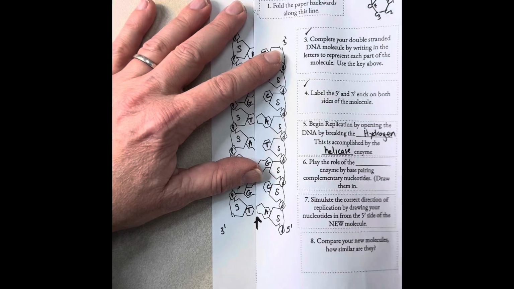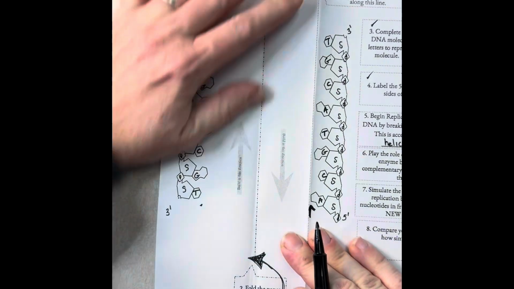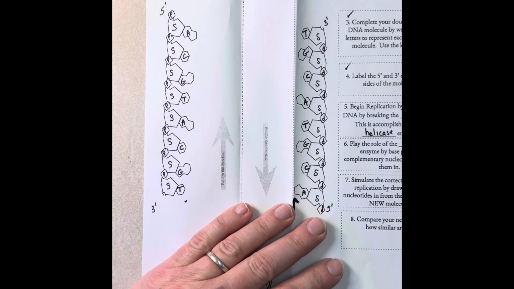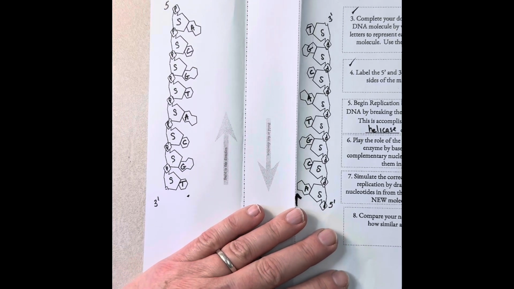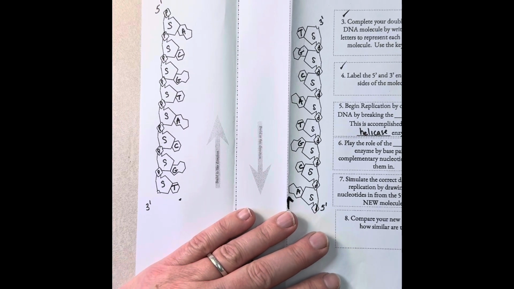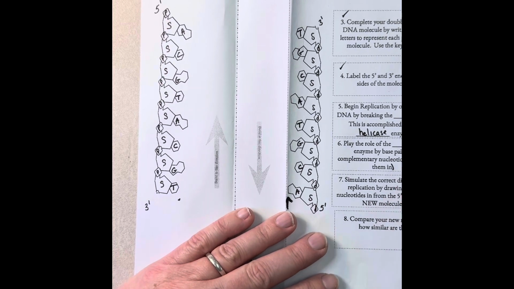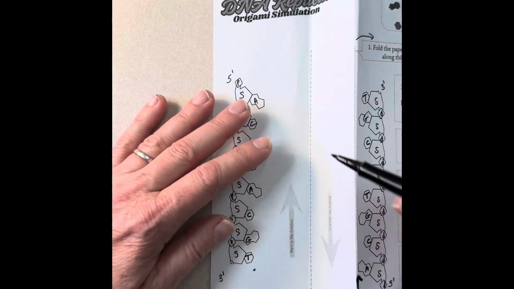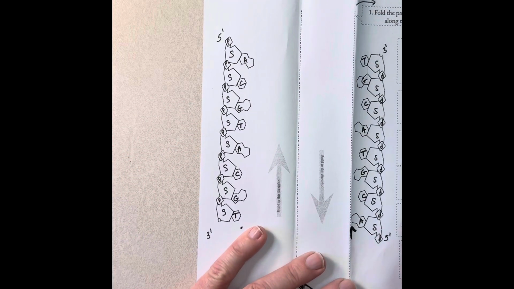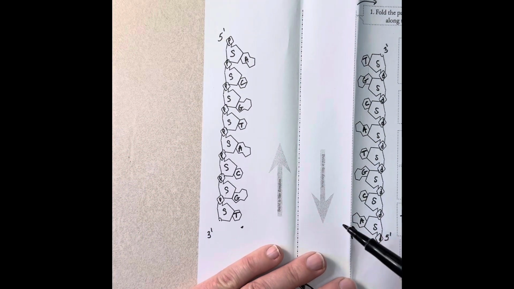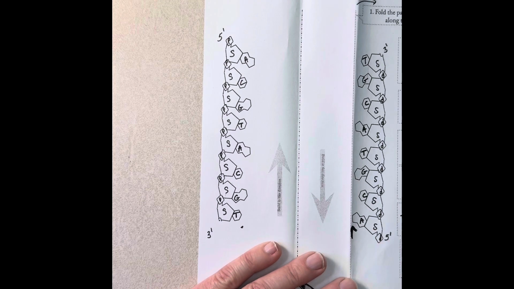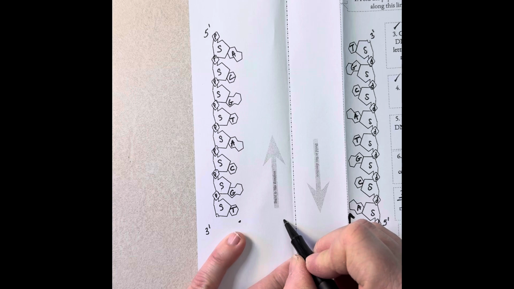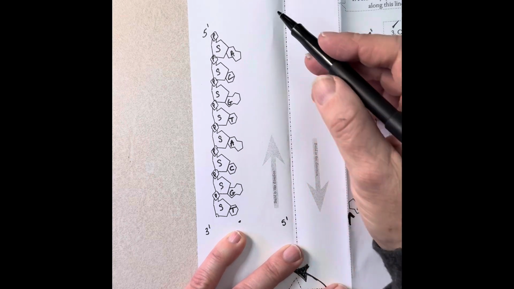Now that we have this open, there's our opening, we just did the role of helicase unzipping the DNA. And your next job is to play the role of another enzyme by base pairing your complementary nucleotides by drawing them in. You're going to do this, and it might take a little bit of time. You're going to start, though, as number 7 says, in the right direction, playing the role of your DNA polymerase and moving from the 5' direction of your new molecule to the 3' direction.